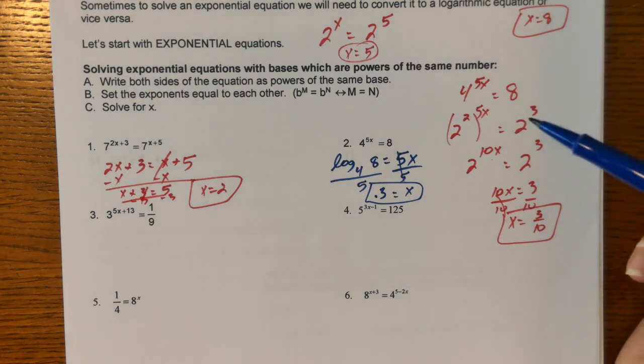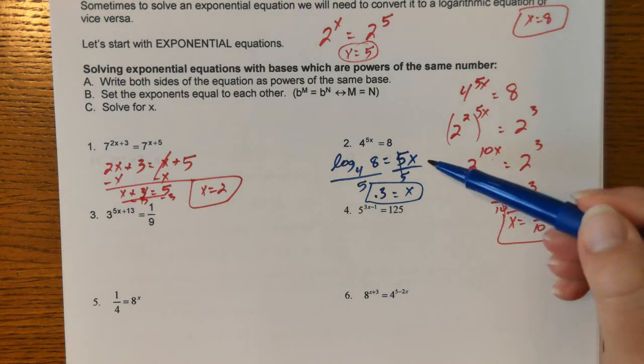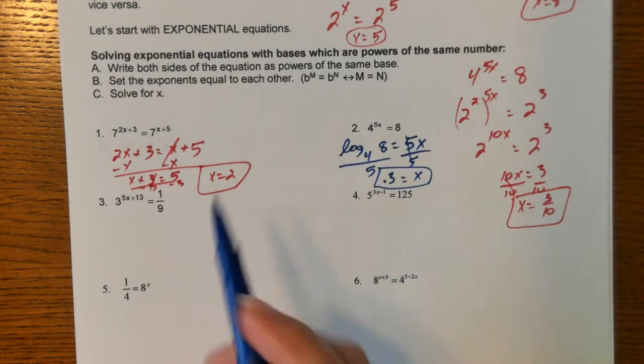On your homework, if you use the help features, it's going to suggest this way on the right, that first way that I did it. I just think it's easier here. Okay? All right, third example.